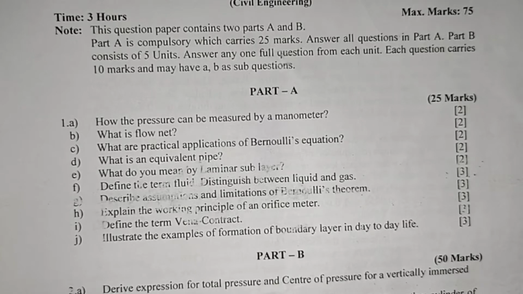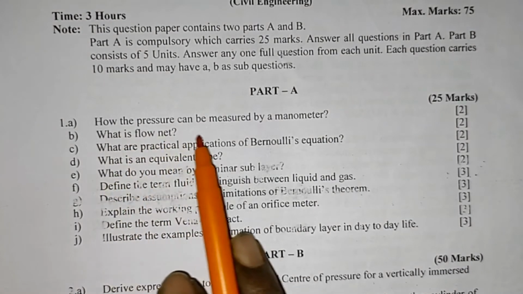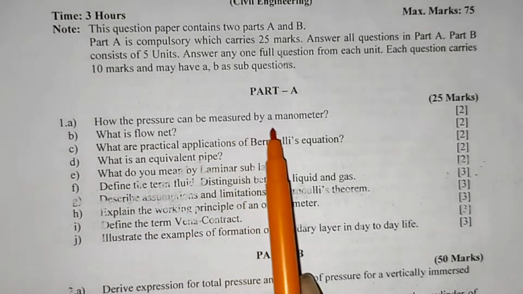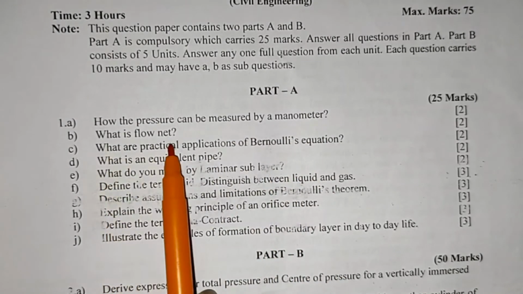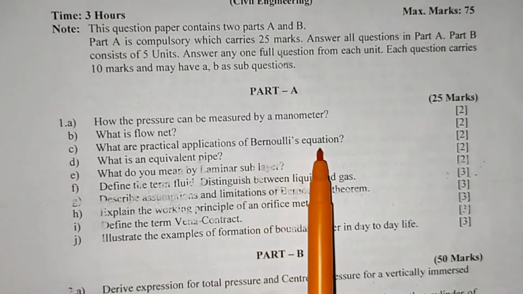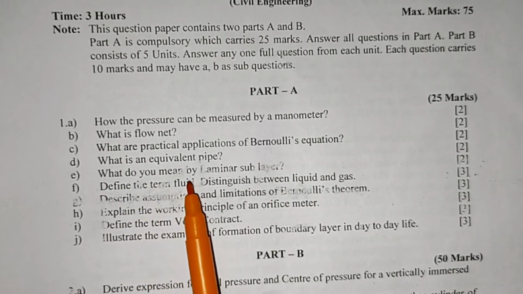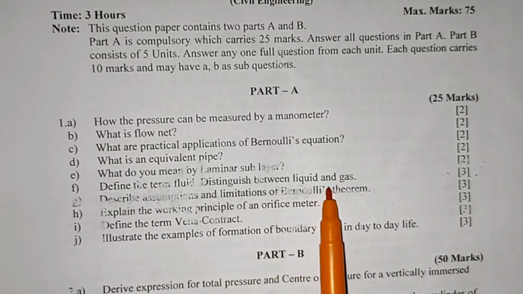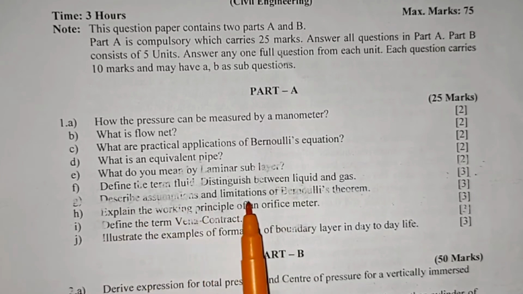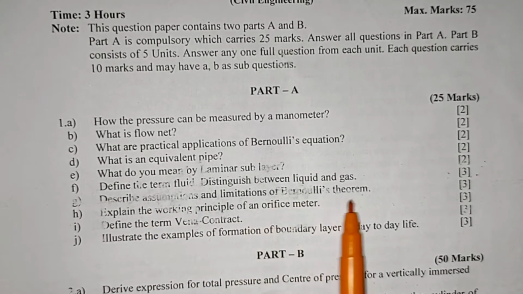Now we'll start discussing how the pressure can be measured by a manometer. What is flow net? What are practical applications of Bernoulli's equation? What is an equivalent pipe? What do you mean by laminar sublayer? Define the term fluid. Distinguish between liquid and gas. Describe assumptions and limitations of Bernoulli's theorem.